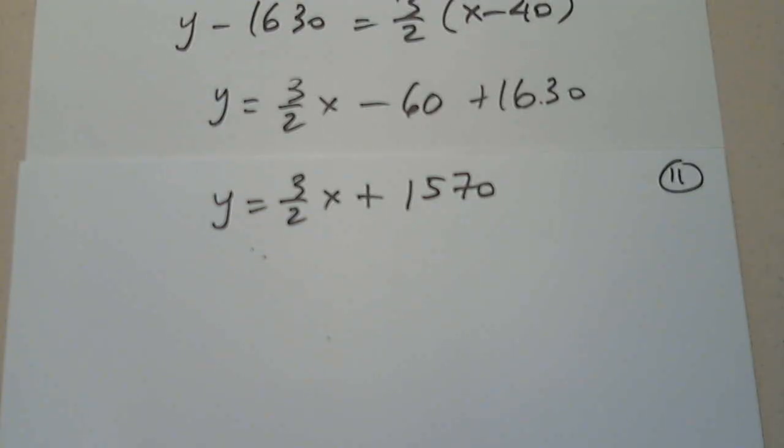So 500 and 9, here it is, and 650 and 6.